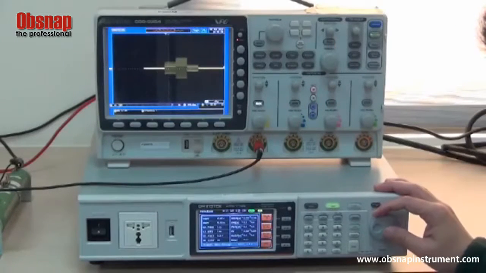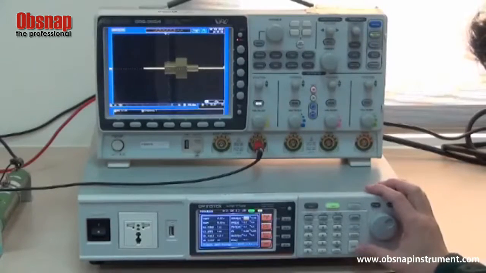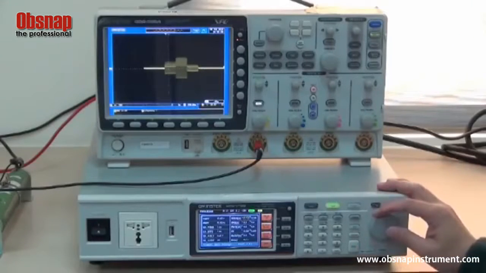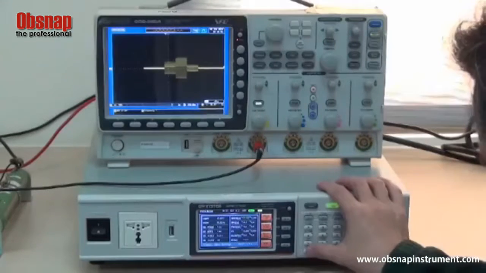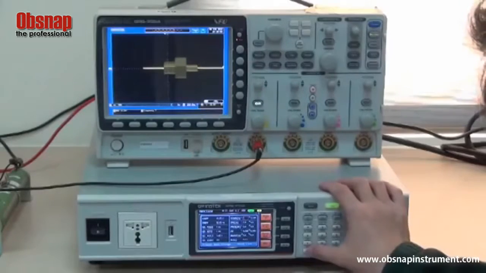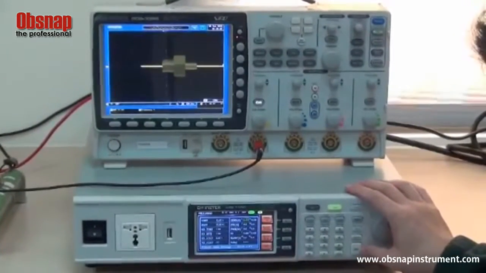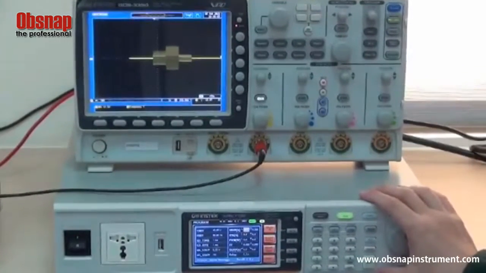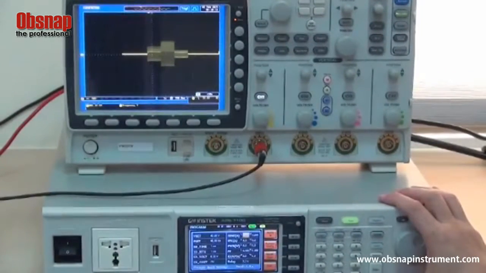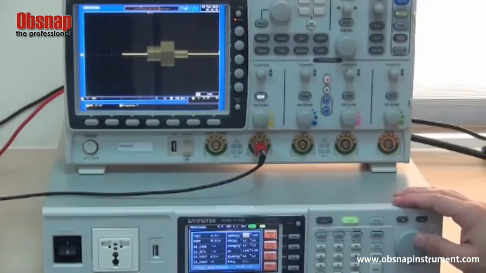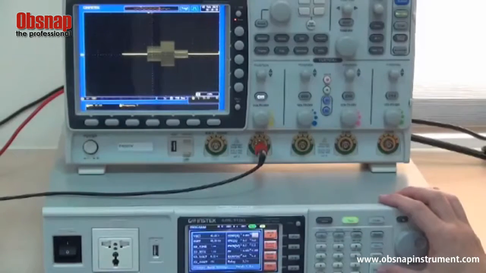Turn up to IRMS-AL and press Enter. Input 0.005. Enter. To set the floor for IRMS as 5 milliamp, turn up to IRMS-AH and press Enter.